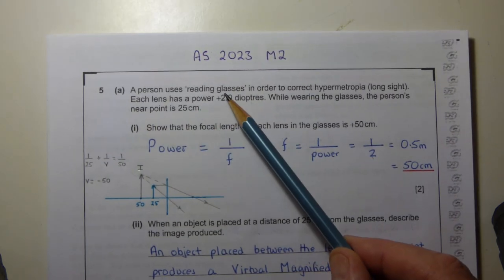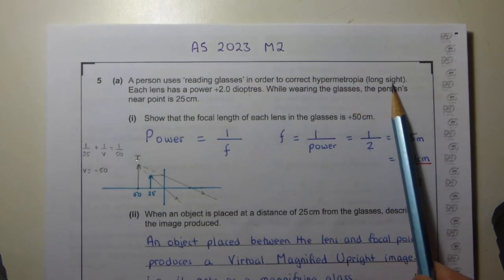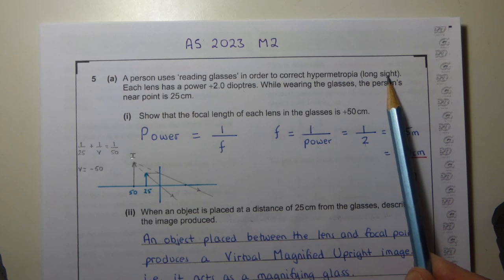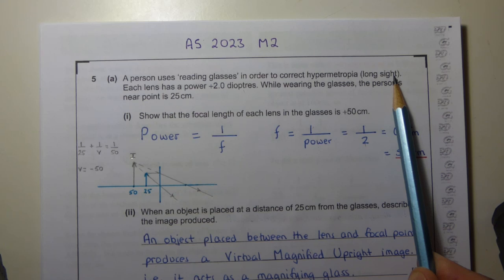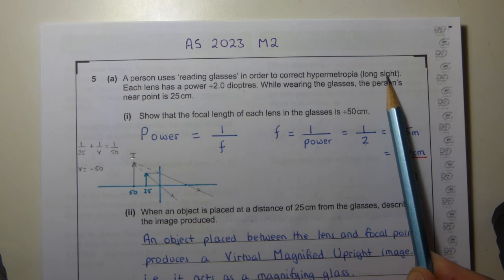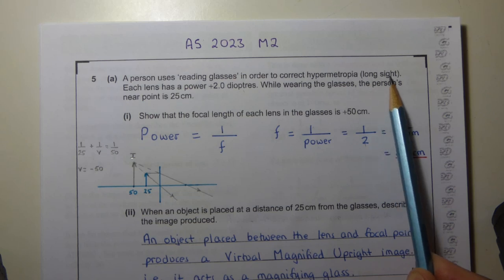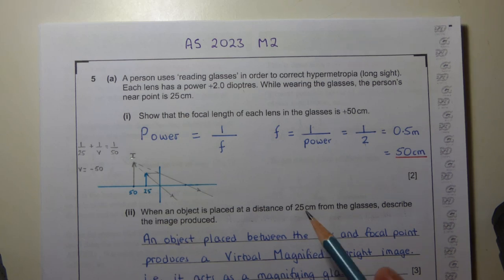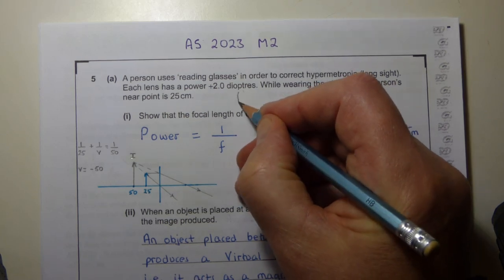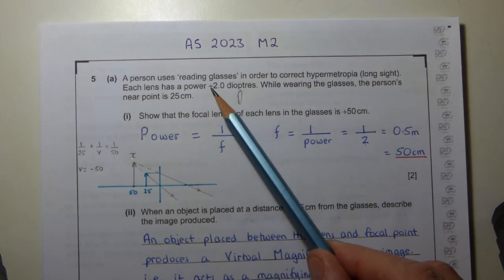Now, the person is using reading glasses, and it's correcting long sight. With long sight, the person can see objects at infinity when parallel rays come in. That's not the problem. The problem is that when you look at near objects, the rays of light diverge much more significantly, and the person has a problem in bending the rays enough, and that is why you have to have this positive power. It's going to be referring to a convex lens, and a biconvex lens, for example, would be that shape. So these have got the so-called positive powers.